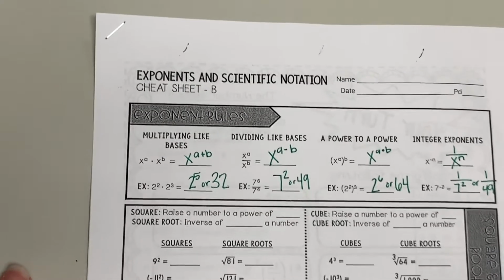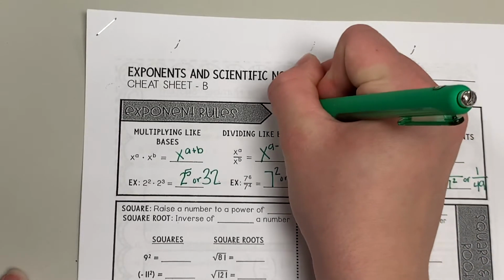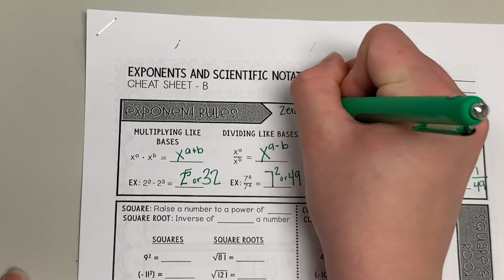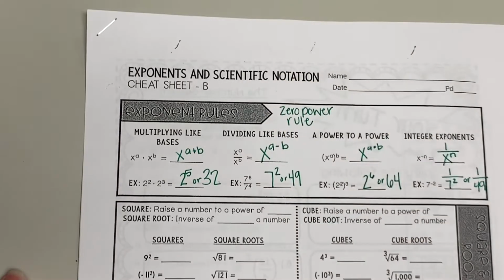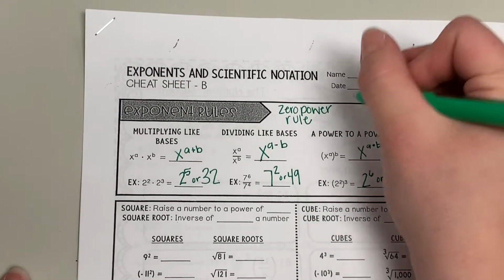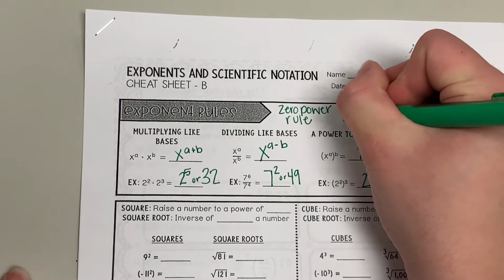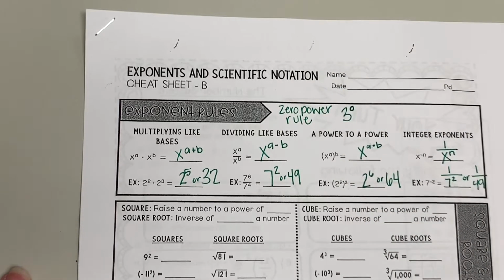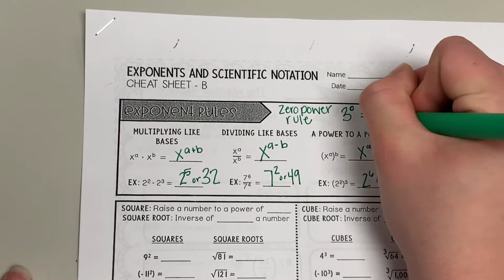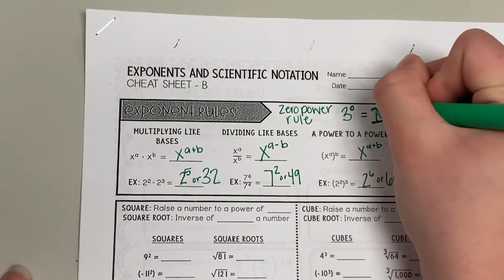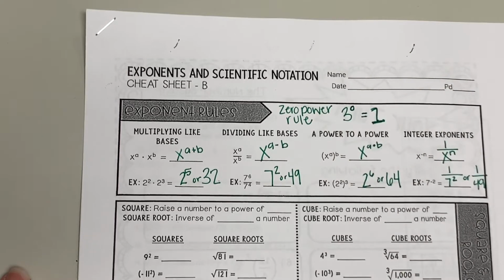Now, there is another exponent rule. I would like for you to write it in at the top, the 0 power rule. So anything to a 0 power. What if we have 3 to the 0 power? Anything to the 0 power equals whole number 1. Not the base, it equals a whole number 1.